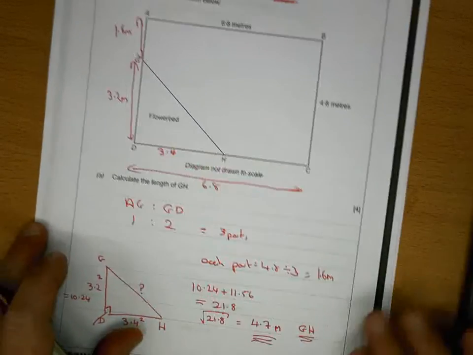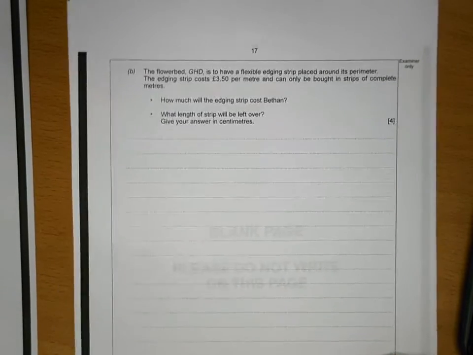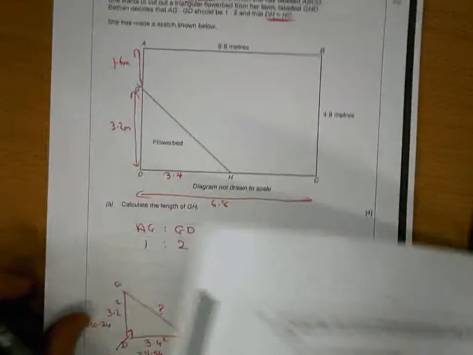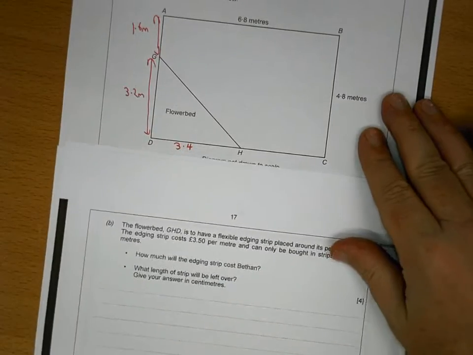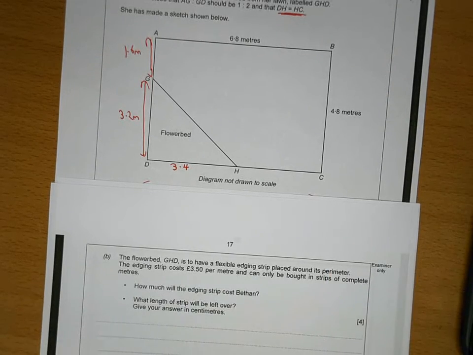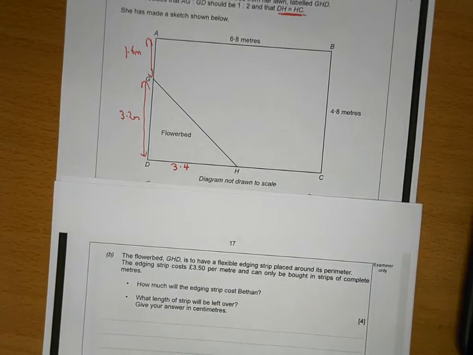Right. The last part. The flower bed, GHD, is to have flexible edging strip placed around its perimeter.